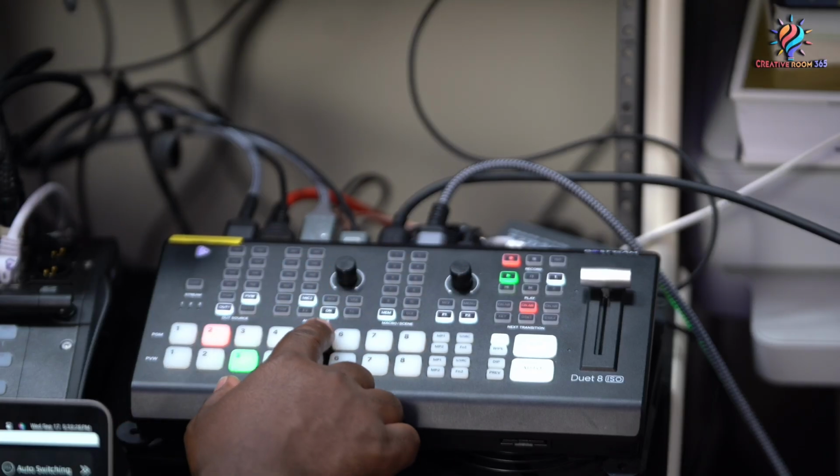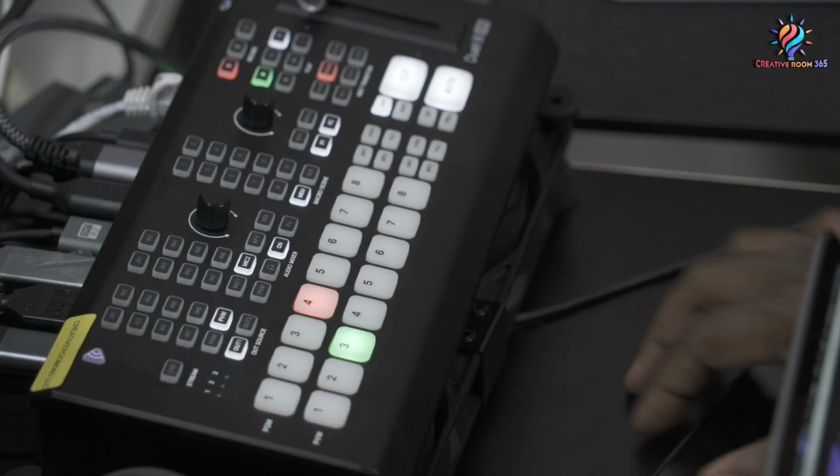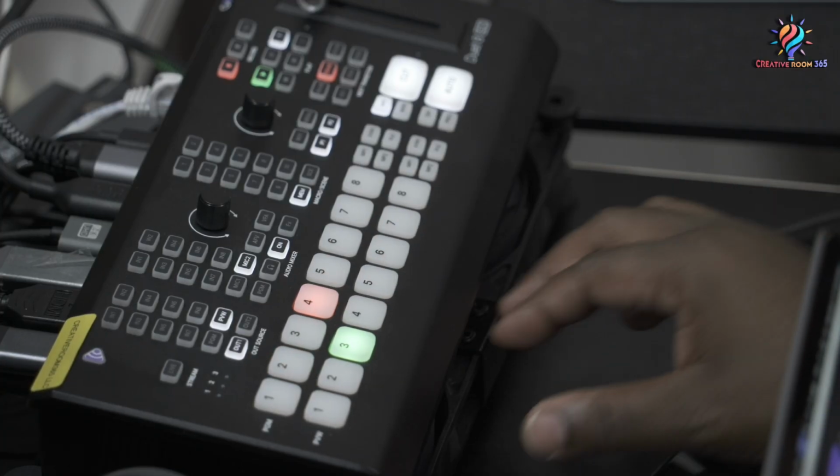This is how my live stream looks like. And this is how my video switcher looks like.